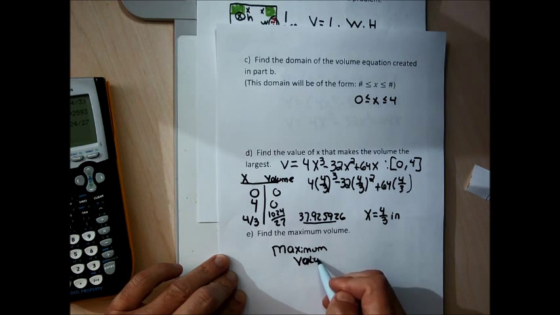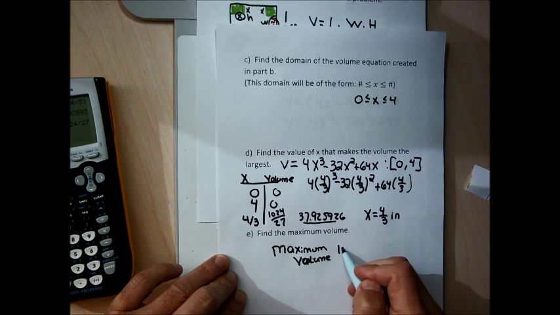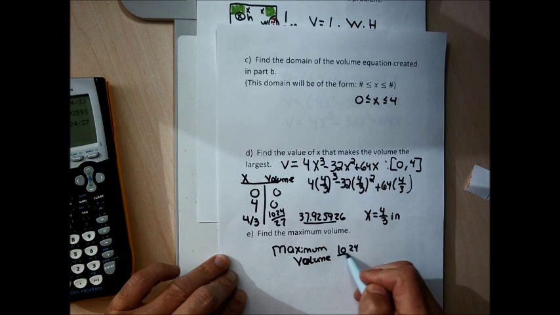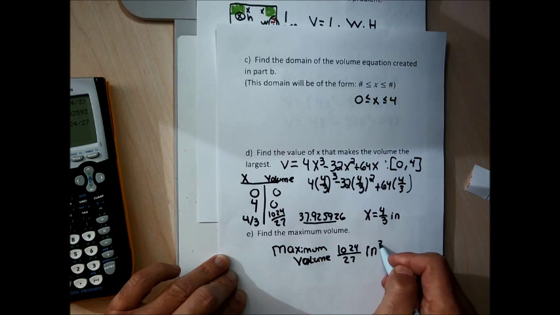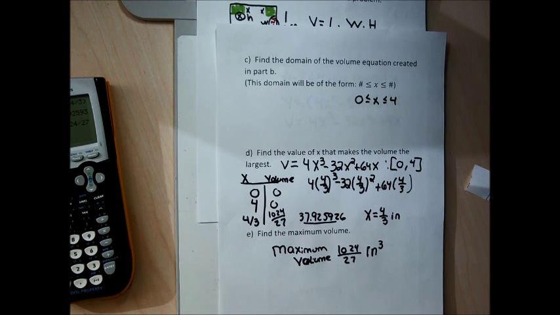But regardless if you give me the fraction or the decimal, you need to have units. And volume always has cubic units. And because the lengths are in inches, it's going to be cubic inches. If you gave me a decimal, I'd probably write the fraction in it, but I'd live with that. All right, so that's problem 5.